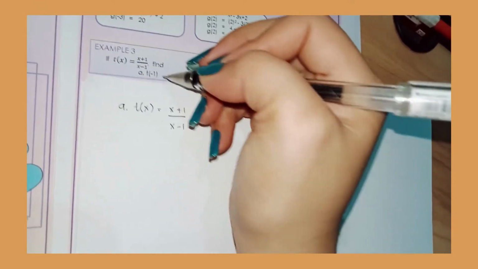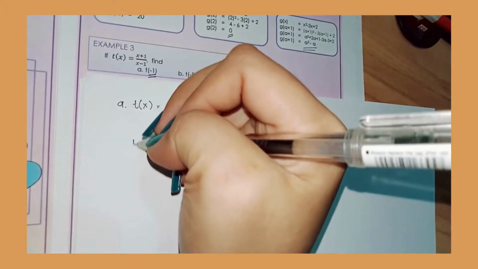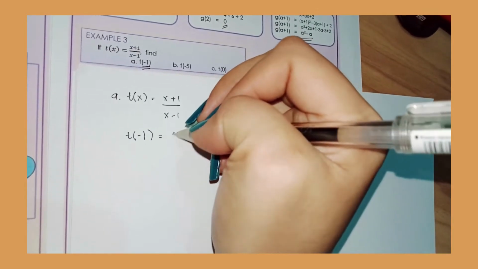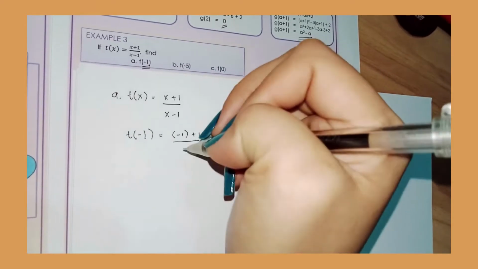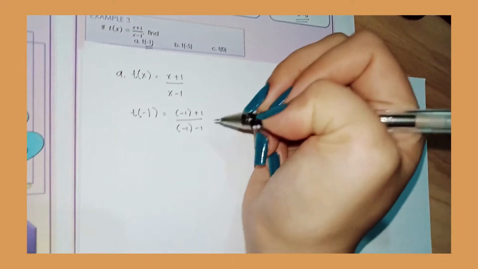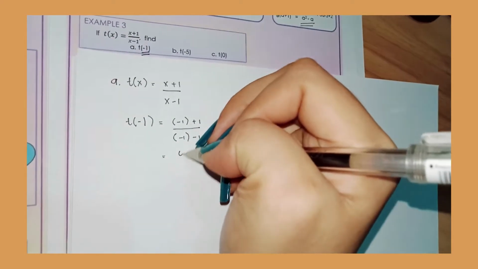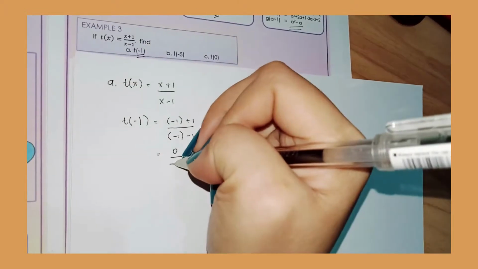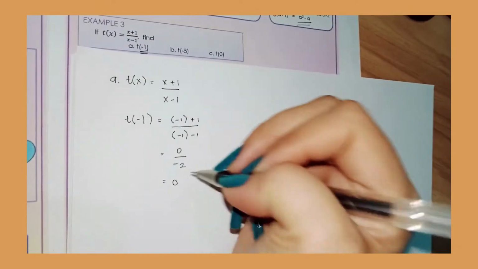Lahat ng x, papalitan natin ng negative 1. So, this will be T, negative 1 is equal to negative 1 plus 1 over negative 1 minus 1. So, this will be negative 1 plus 1, the answer is 0, over negative 1 minus 1, that is negative 2. So, the final answer is 0.